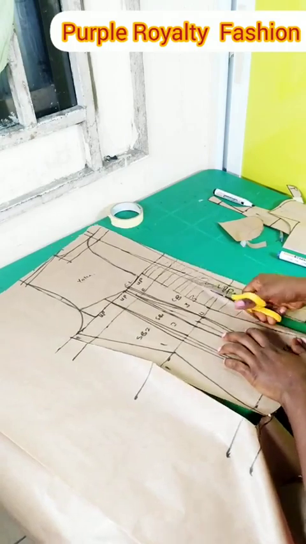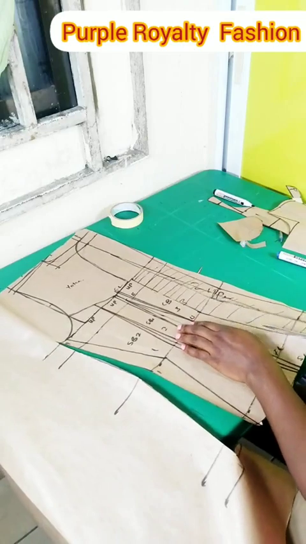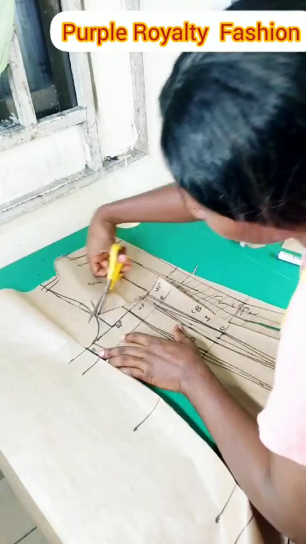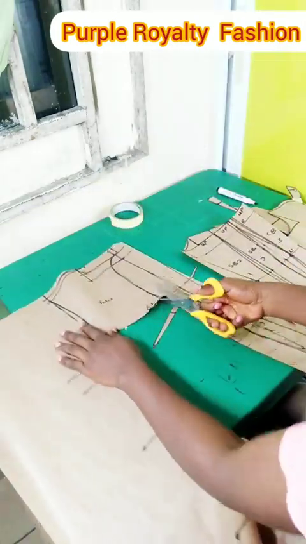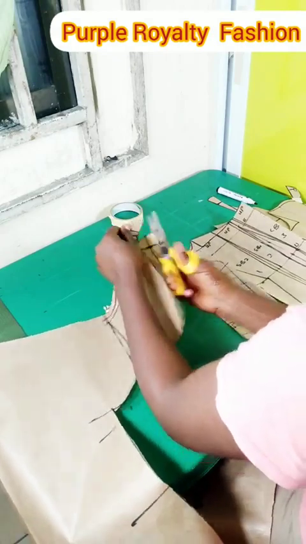So I'm cutting out the back also. I first cut out that zipper allowance that will not be needed, and then I'm cutting the parts that will be opened. It's optional if you want to put a modesty panel. So then I'm cutting out the yoke.